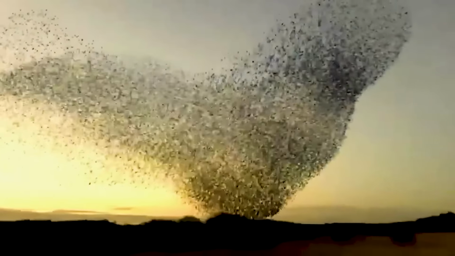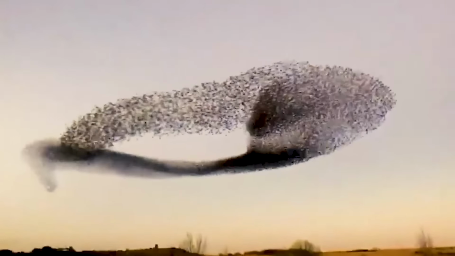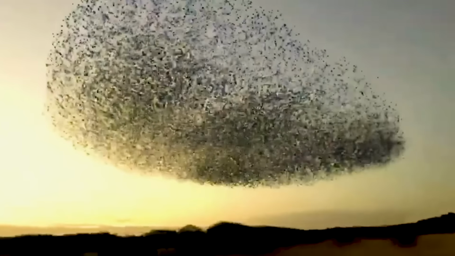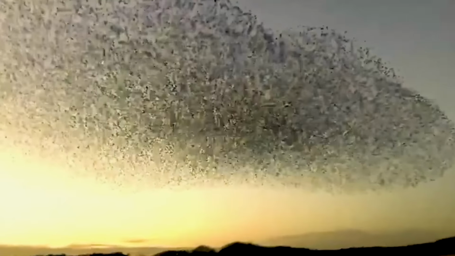What you are watching is a video of birds or bats, in a totally self-organized way, forming a group behavior. What they do is they watch their neighbors and adjust their actions, and the group as a whole displays certain patterns.